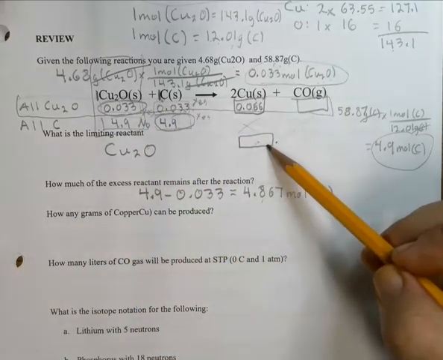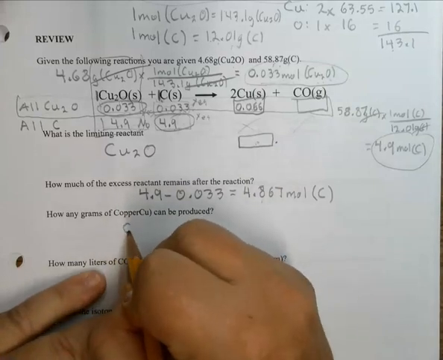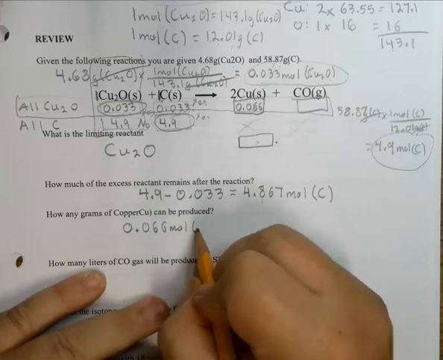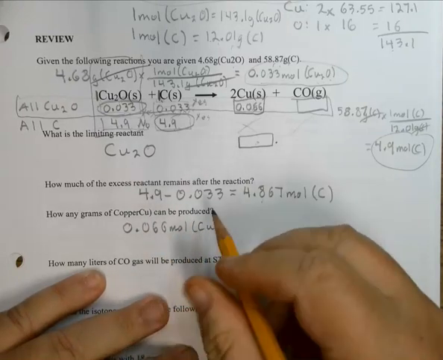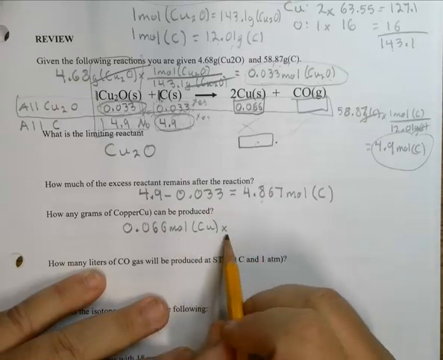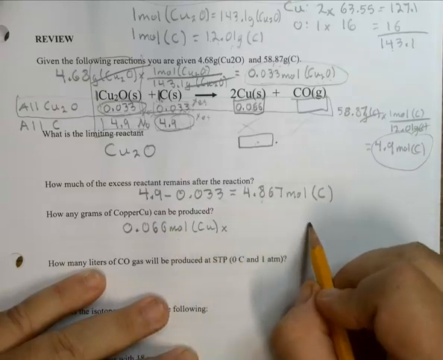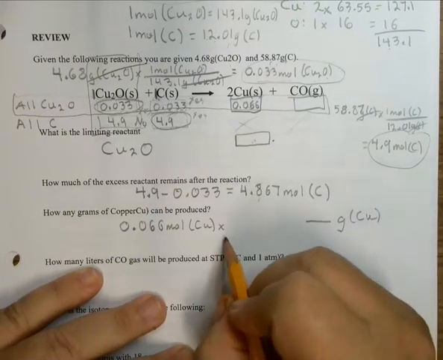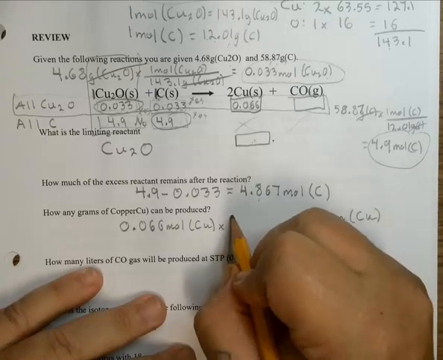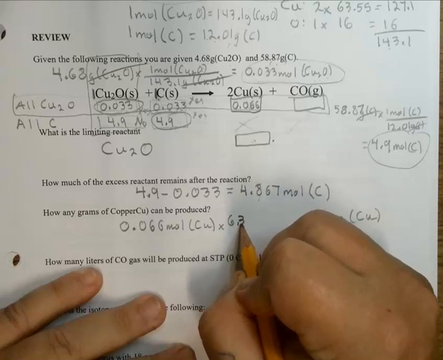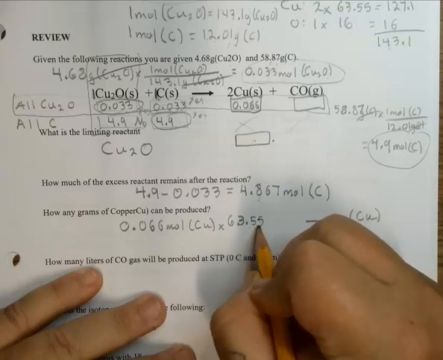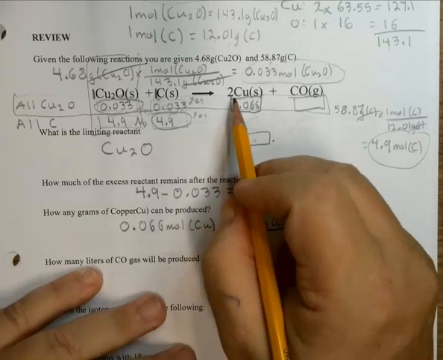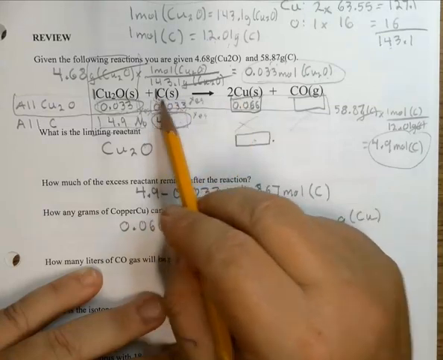Okay, now we want to figure out how many grams that is, so we just do a molar mass conversion. 0.066 moles of copper times, now we got to have moles on the bottom here and grams on the top because we want to end up with grams. We're trying to get down here grams of copper. So that's going to be 63.55 grams of copper, and on the bottom is 1 mole, not 2 moles. The 2 was used to do this conversion, the moles to moles.